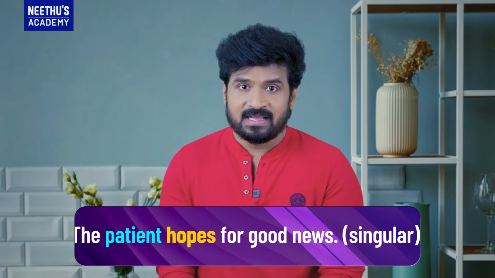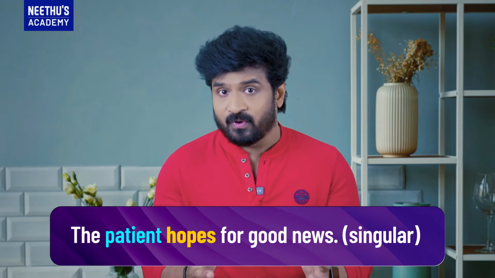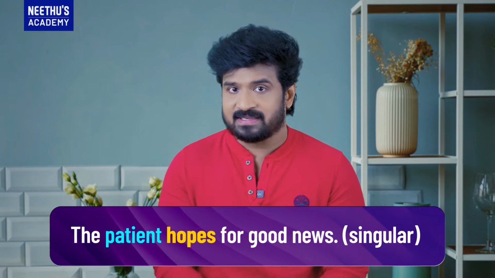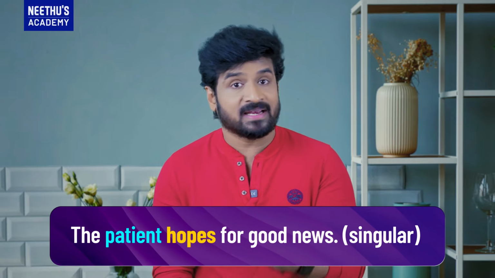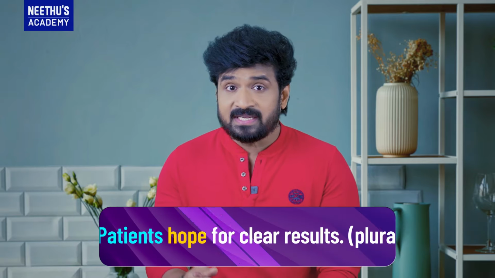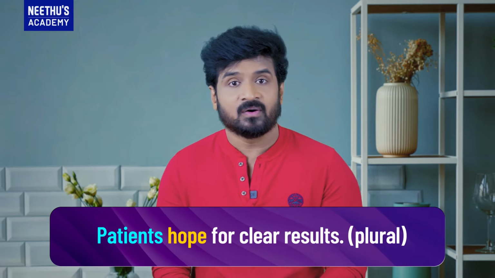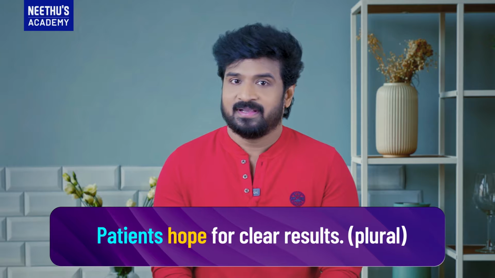For example, the patient hopes for good news. Patient is a singular noun with no s and hopes is a singular verb with an s. Patients hope for clear results. Patients is a plural noun and hope is a plural verb.